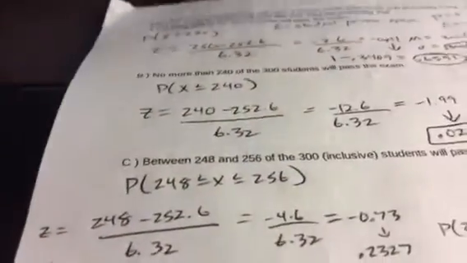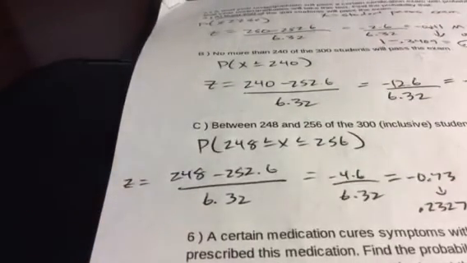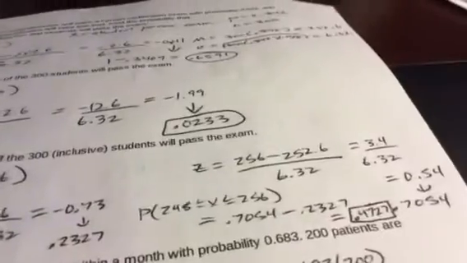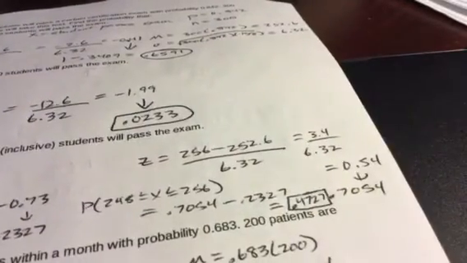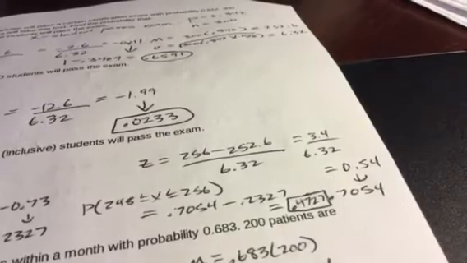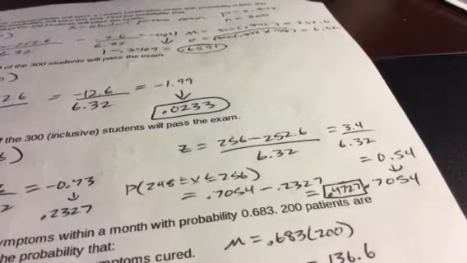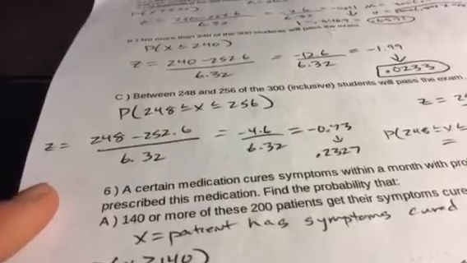All right, and then between those two, that means I need 2 z-scores. My lower z-score is negative 0.73. The area that corresponds with that is 0.2327. And then my bigger z-score is 0.54. The area that corresponds with that is 0.7054. I want to find the area in between. That's the probability that I will have between that many students, and that is subtract those two, and we get 0.4727.